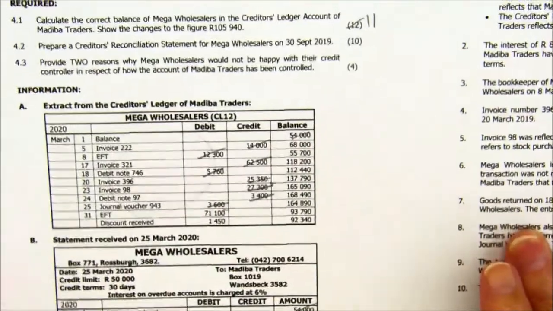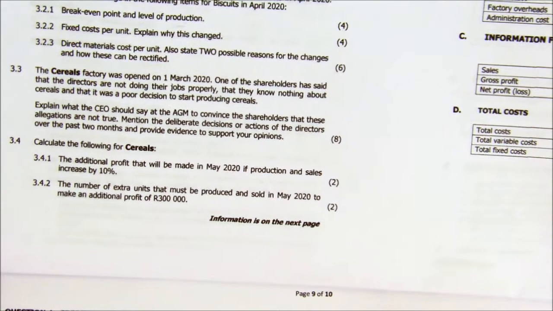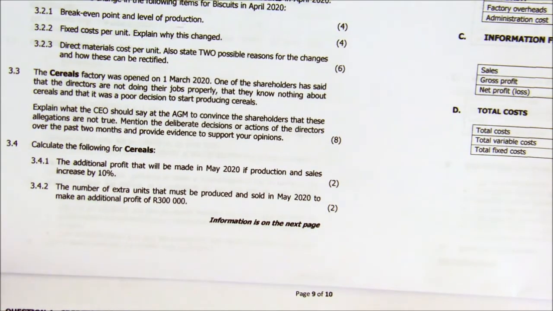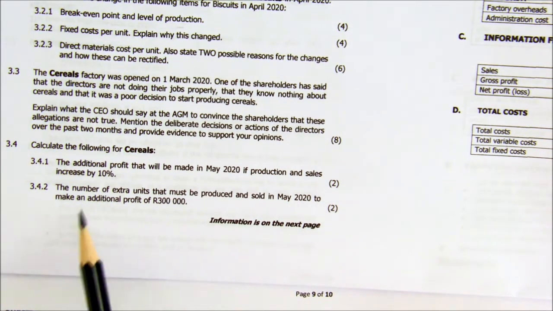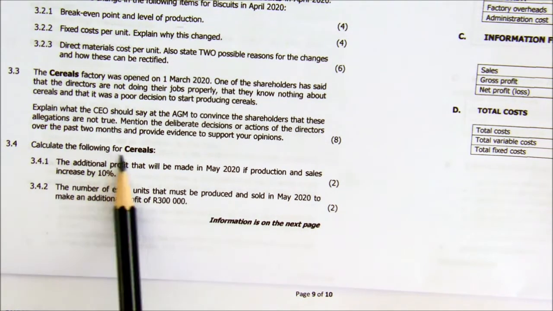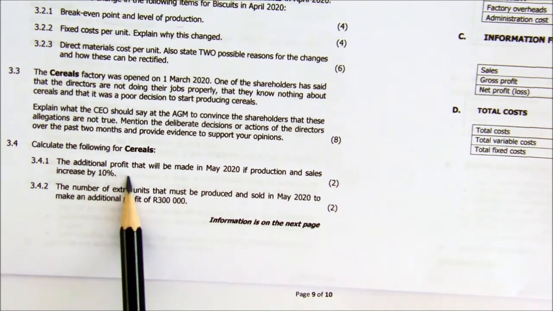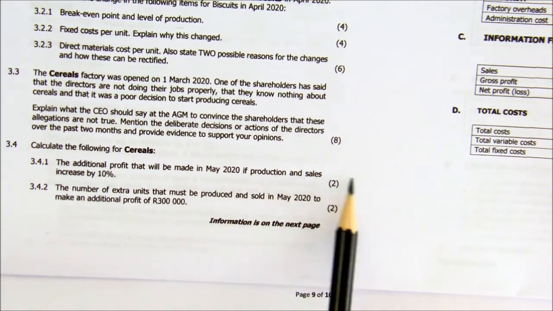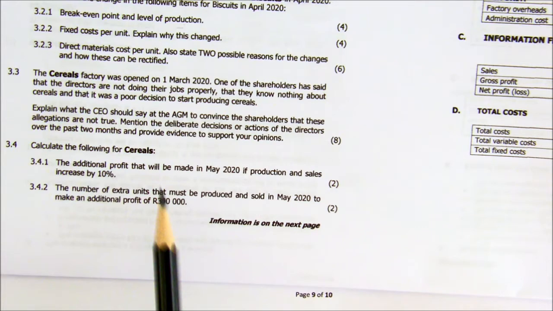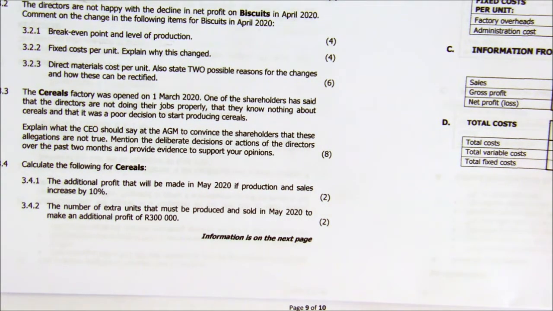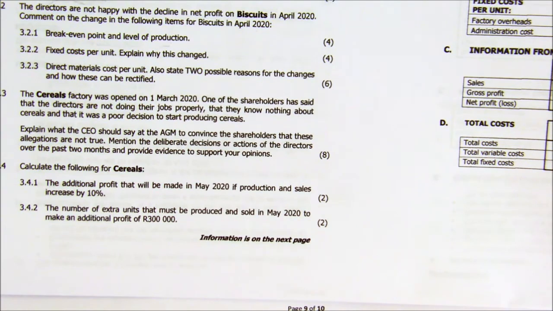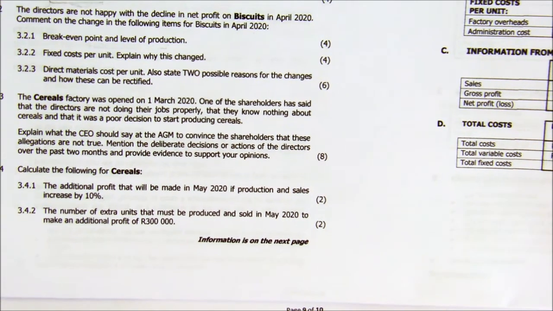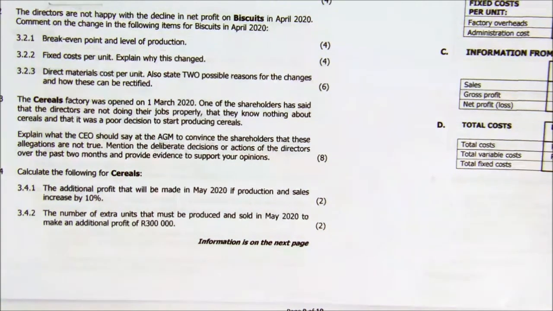But now let's look at an example of a question. It's the same question paper I used in the calculation of the break even, but at this stage it's focusing more on the cereals, the other department that this production cost had. They ask you the following: calculate the following for cereals. The additional profit that will be made in May if production and sales increase by 10%. Now, how would you work that out? Just stop now and think how you would work out what profit they could make if they were to increase this by 10%.